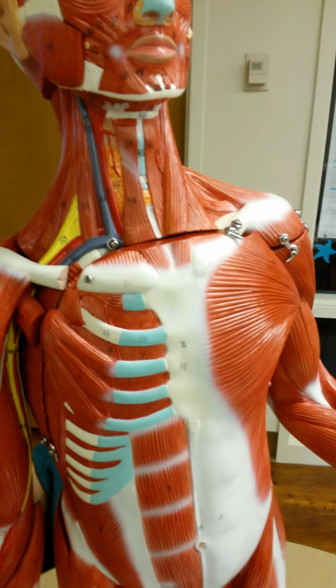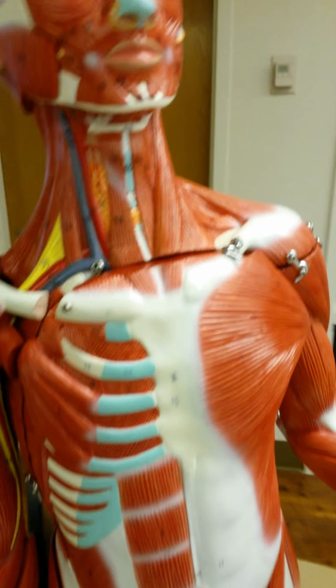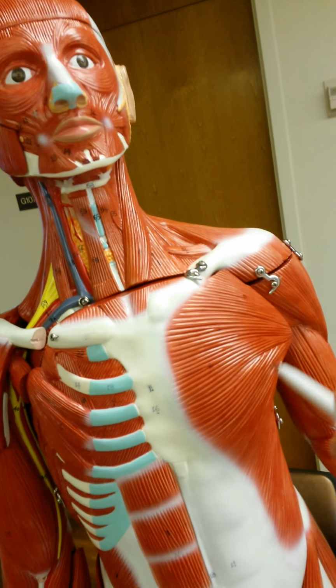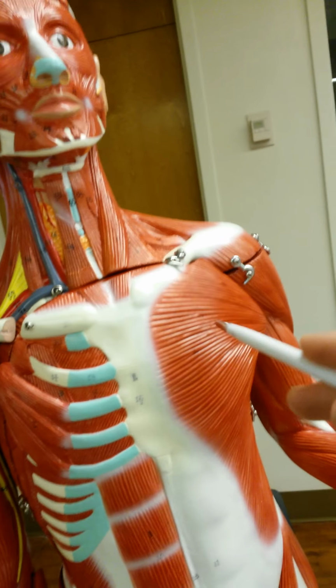The pectoralis major is for flexion and adduction of the arm. If you've ever heard of the pec pop, that's what these are for. If you don't know what the pec pop is, it's that basically.